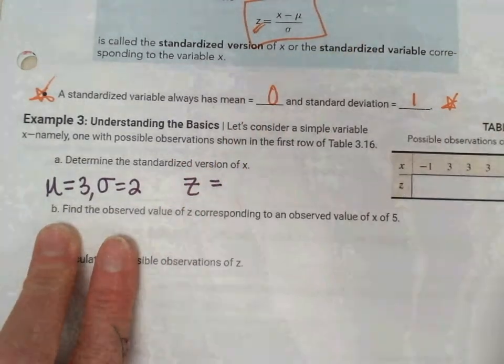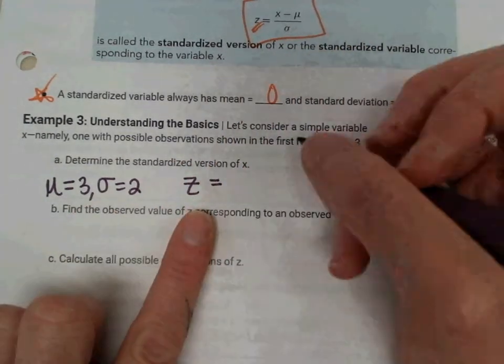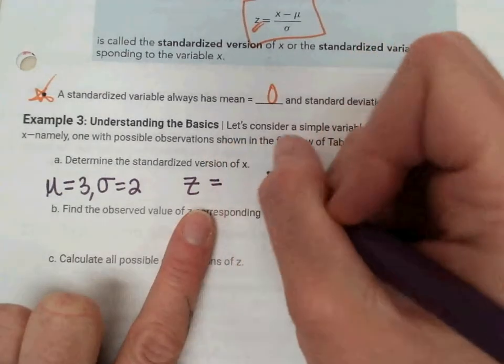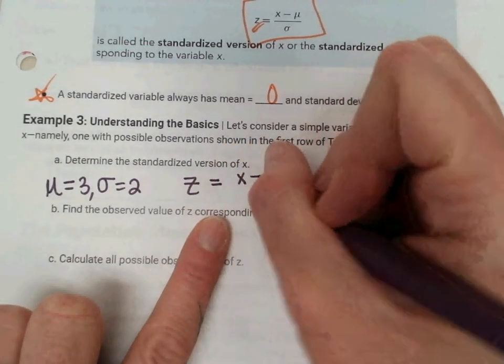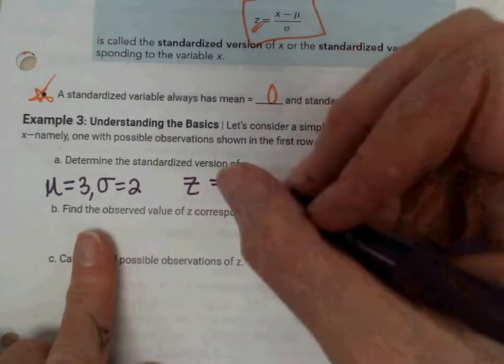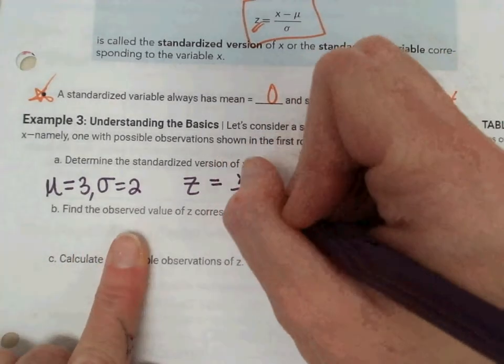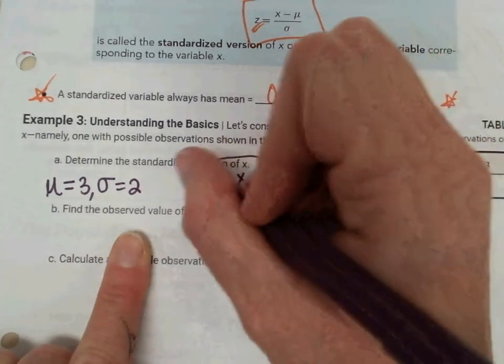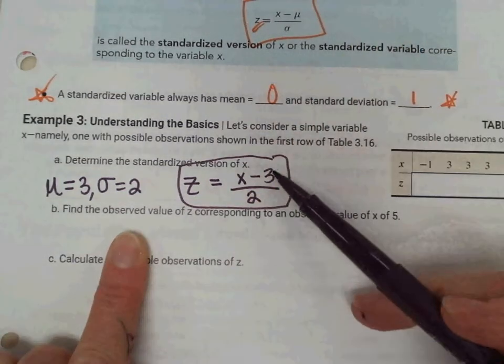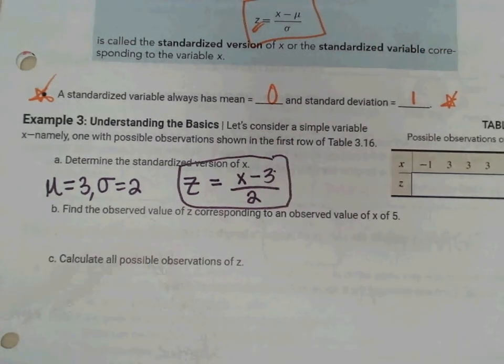That's all I need to create the standardized variable equation here: z equals x minus 3 divided by 2. You'll notice the x is still there. I've just replaced the mean and the standard deviation. So this is that formula that I'm going to be able to plug any observation into to make it fit onto that empirical rule standardized version from -3 to 3.